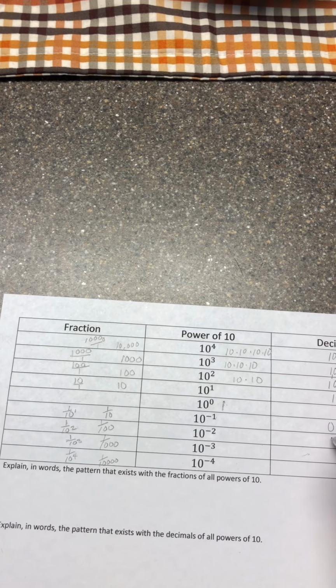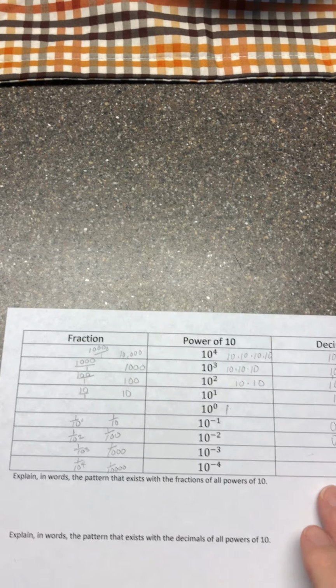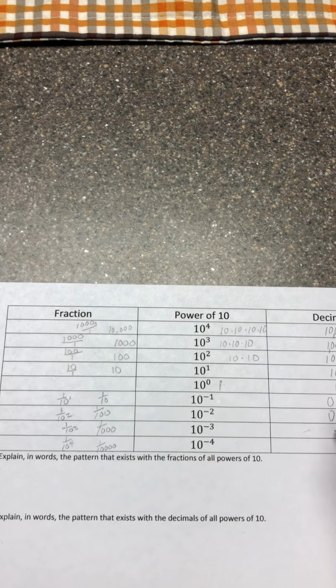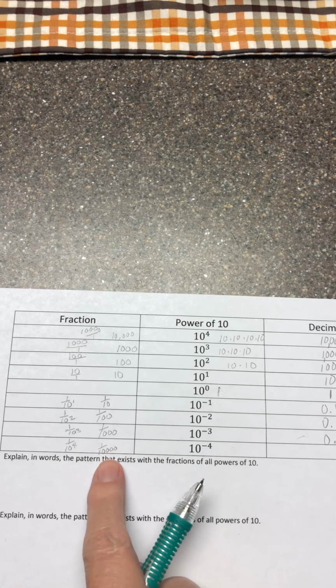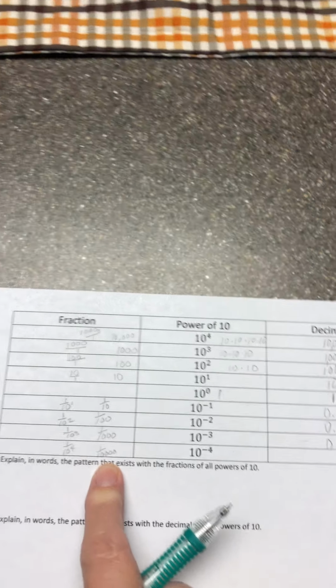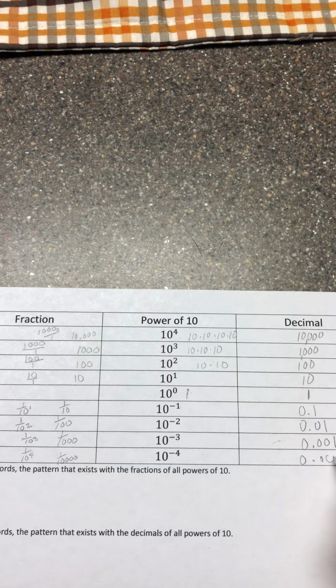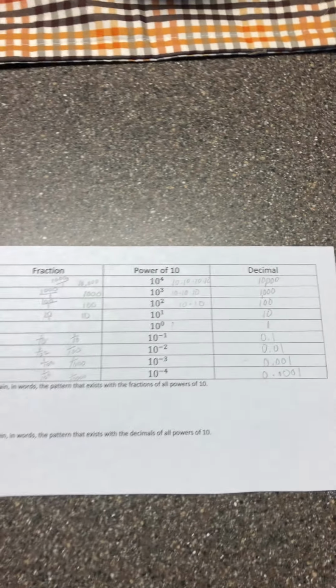So 0.01. All right, how about the next one? That's right, 1/1,000, and then 1/10,000, so 0.0001. Very good.